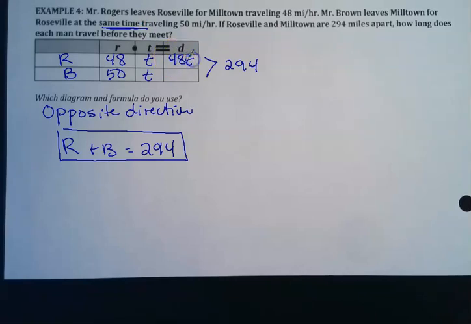48t and 50t. So, Anne, what's our equation going to be? 48t plus 50t. Yep. Great.